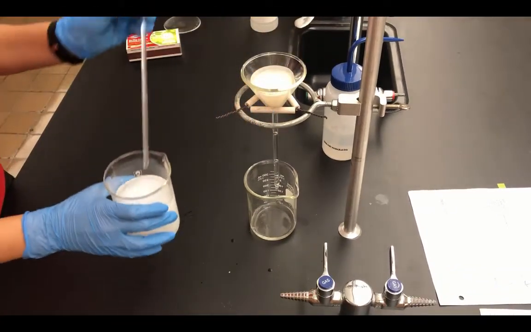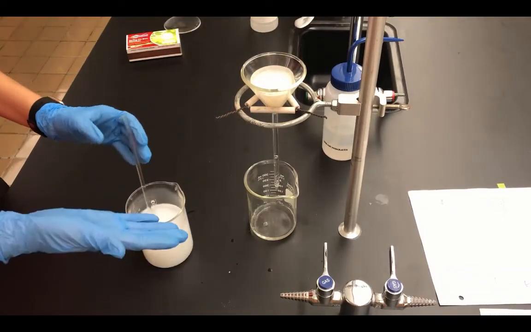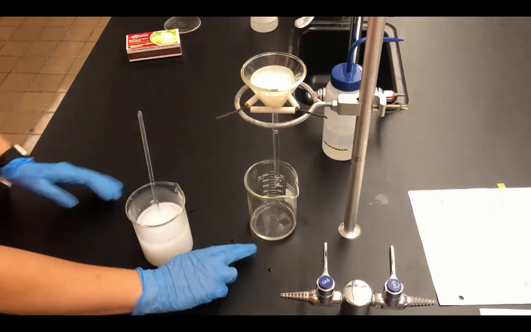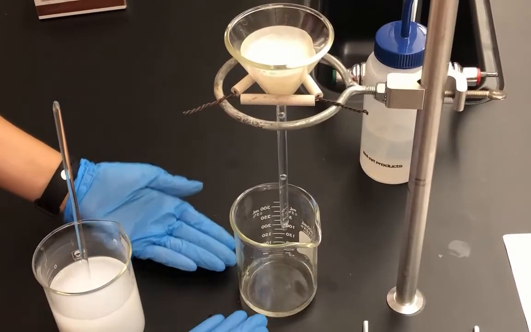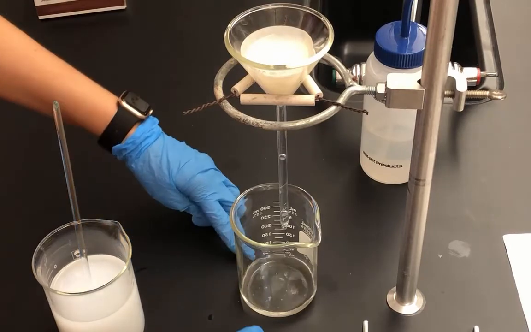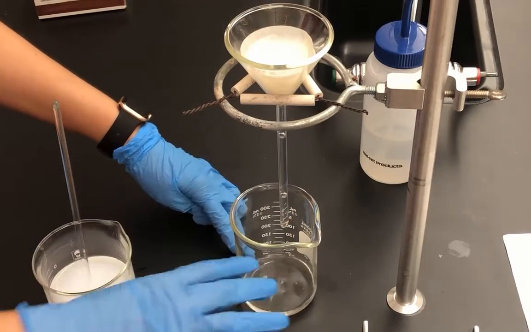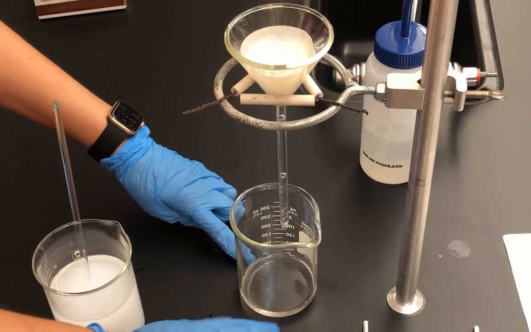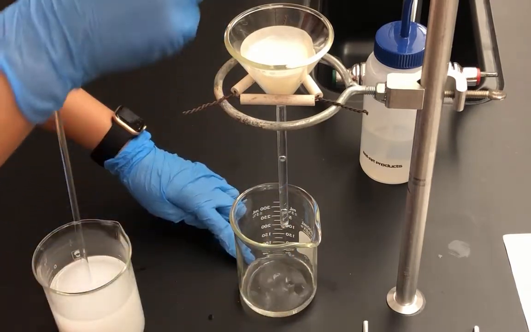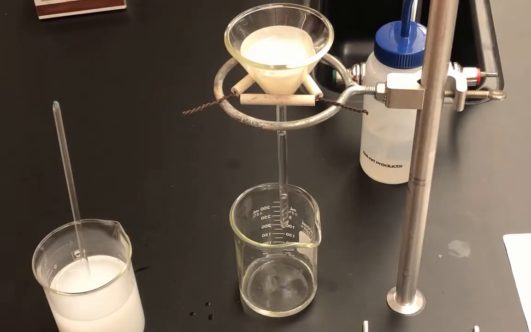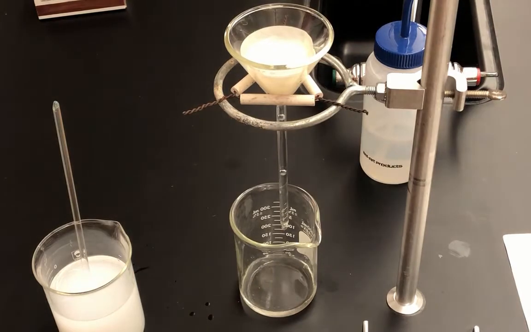Now I want you to make some observations. First, make an observation of the filtrate. So what is in the beaker down here is the filtrate. That's the aqueous solution that gets filtered through. Make an observation of the filtrate and make an observation of the solid. So what color do you see the solid so far?